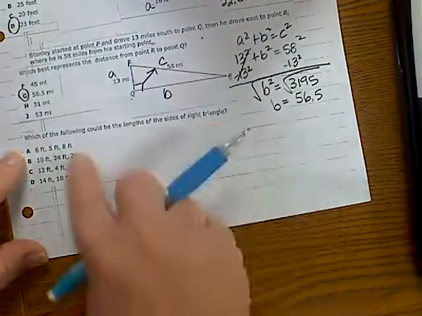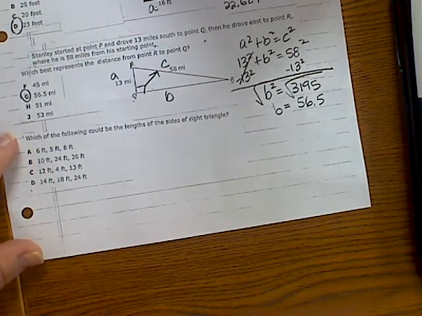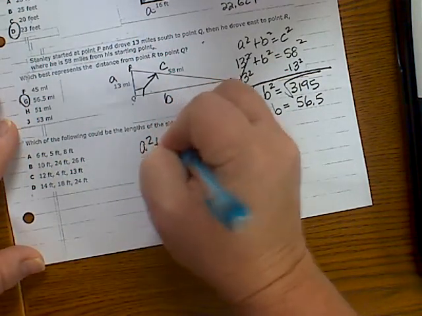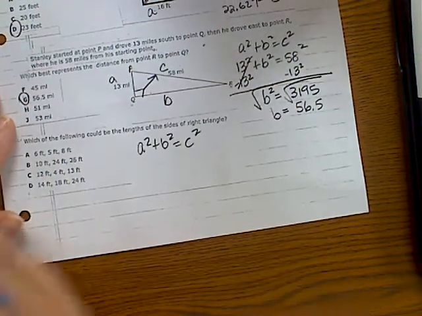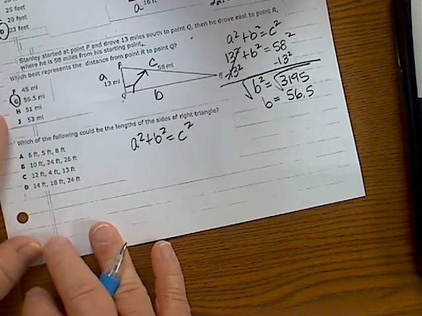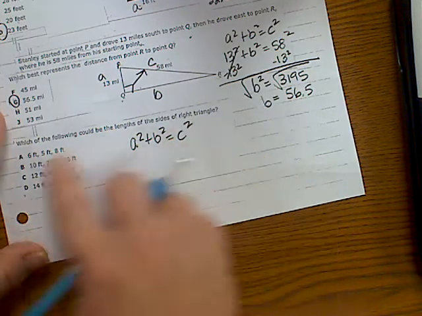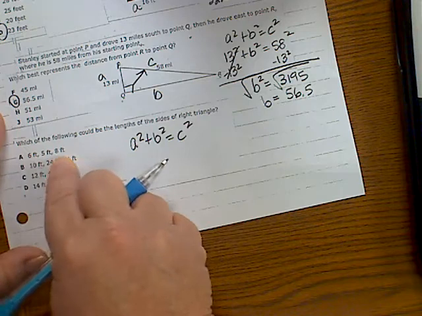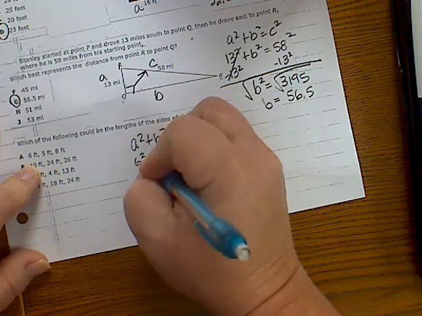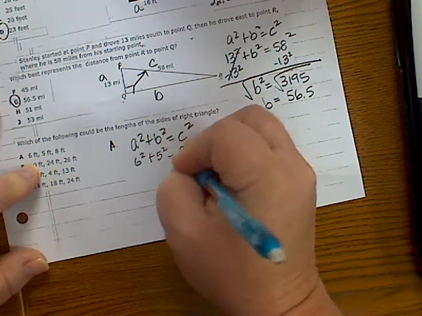Next one, which of the following could be the side lengths of a right triangle? Okay, well, let's think about this. Remember we said A squared plus B squared equals C squared. So this is what we need to check out. We also know that the longest side of a right triangle is the hypotenuse, which is C. So I know just looking at these numbers that the biggest number is going to have to go in the C spot. So if I put 6 squared, let's do A first. 6 squared plus 5 squared is equal to 8 squared.